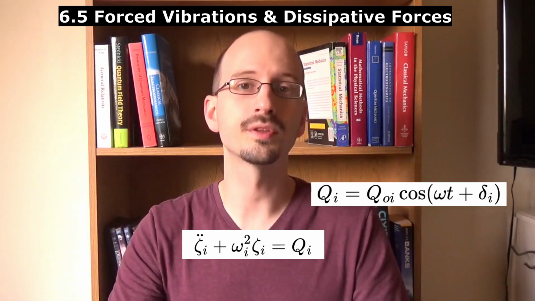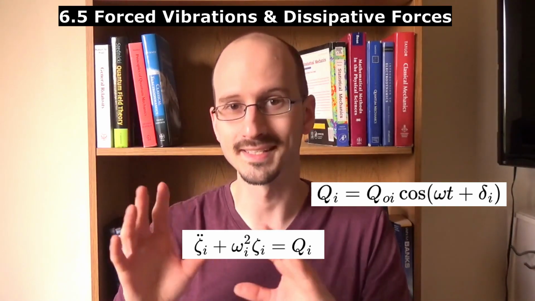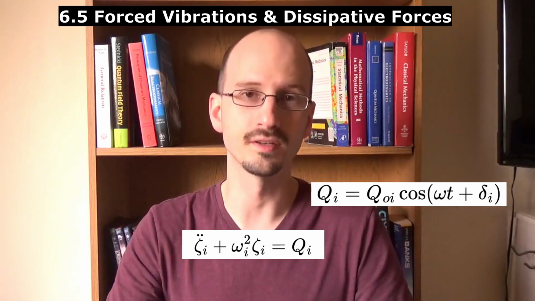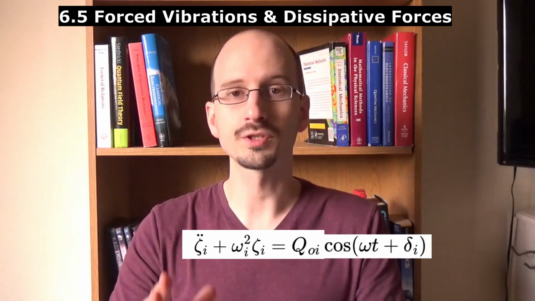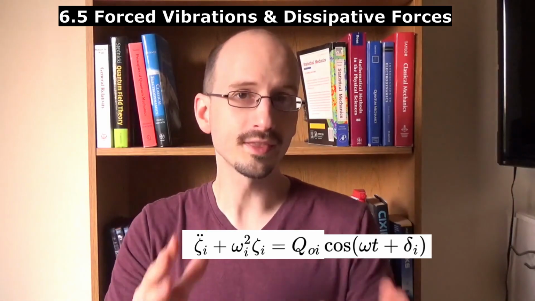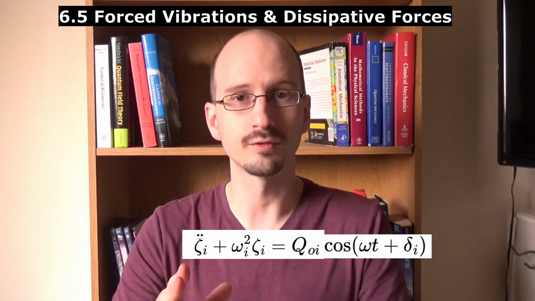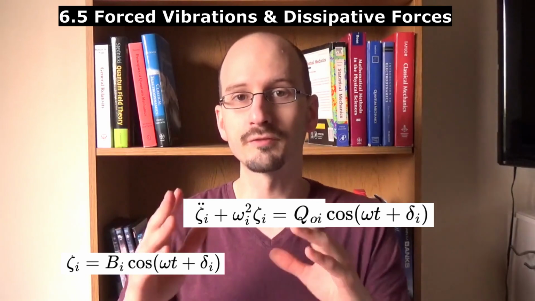It's important to note that this frequency of the force does not need to be a resonant frequency of the system. This force causes the system to move with the frequency of the driving force. The solution is this, and we see that now the system does not oscillate at the resonant frequency, but at the frequency of the driving force. Its amplitude is given by this.